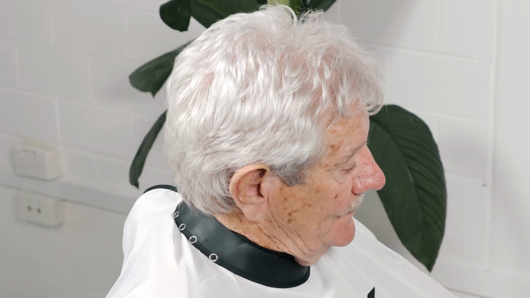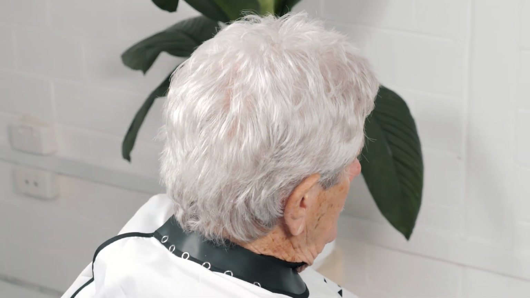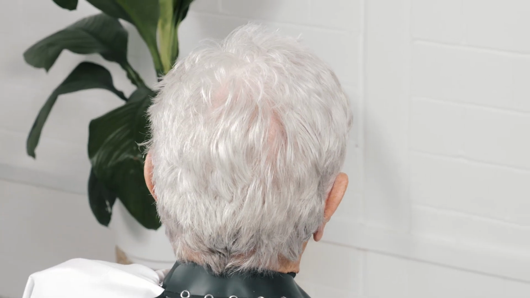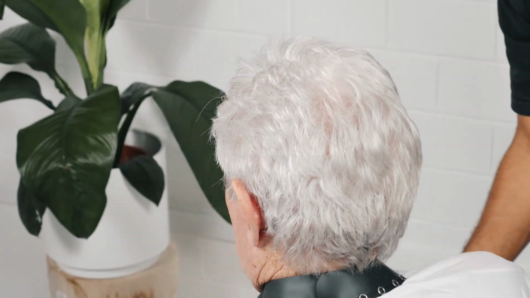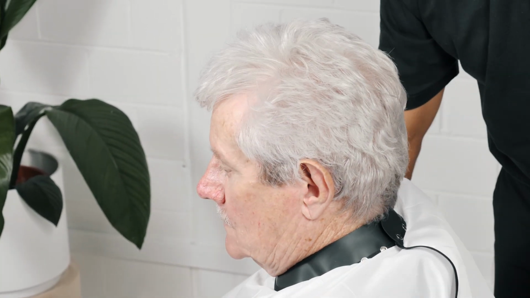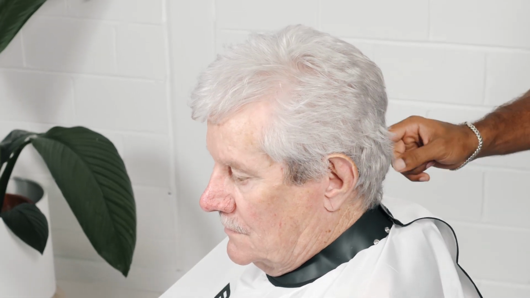So for today's tutorial, we've got my grandpa in the chair. He's one of the men that I've been cutting for the longest time. And we just do a classic scissor cut. We're gonna take it up off the ears, maybe just leave it resting on the ears, clean up the neckline, go square around there. And today we're actually gonna put a side part in there just for some flair.